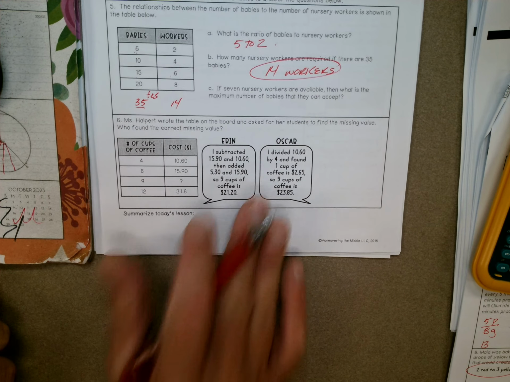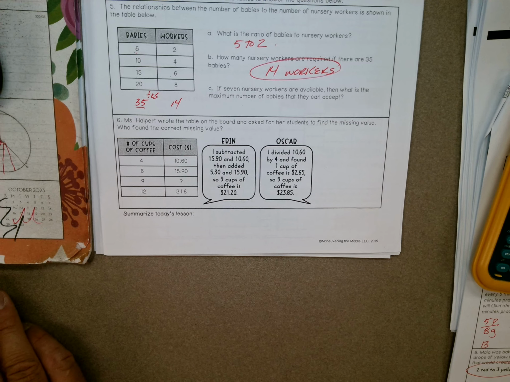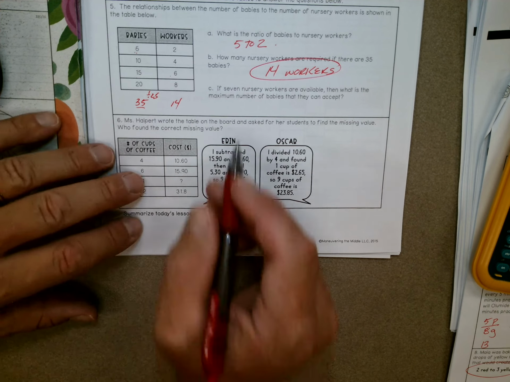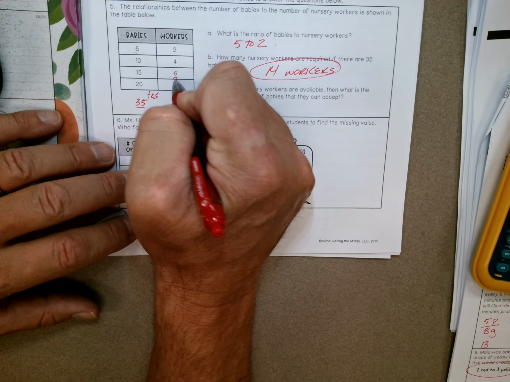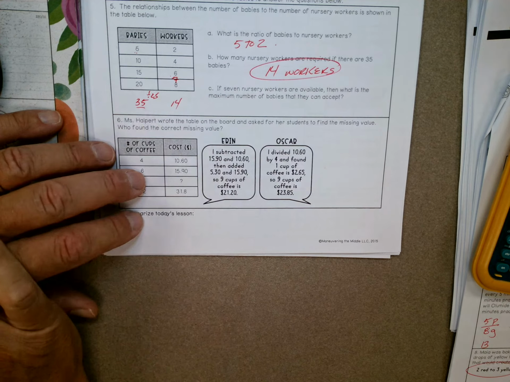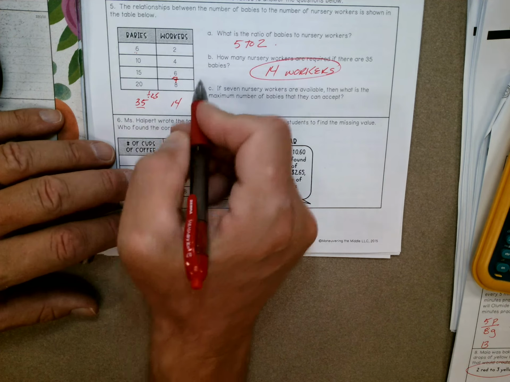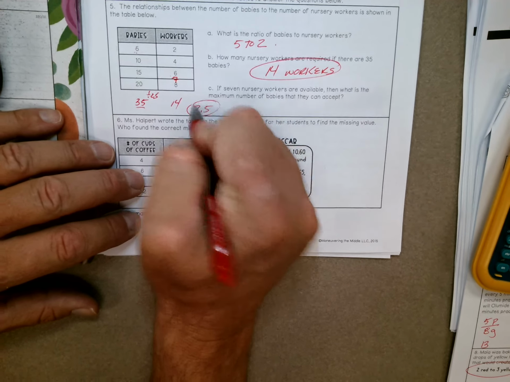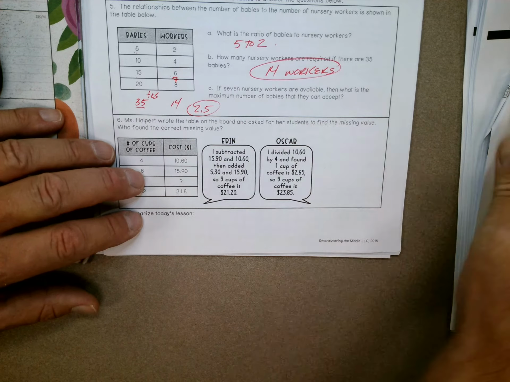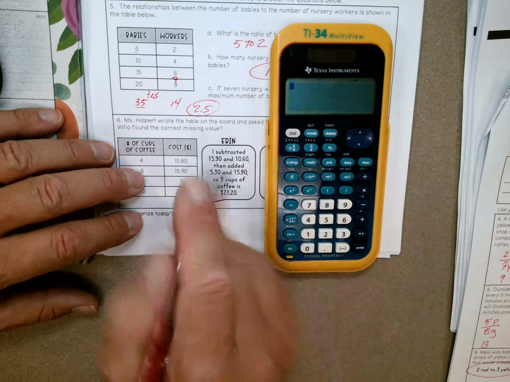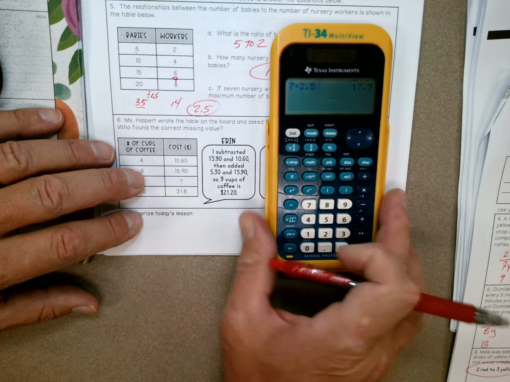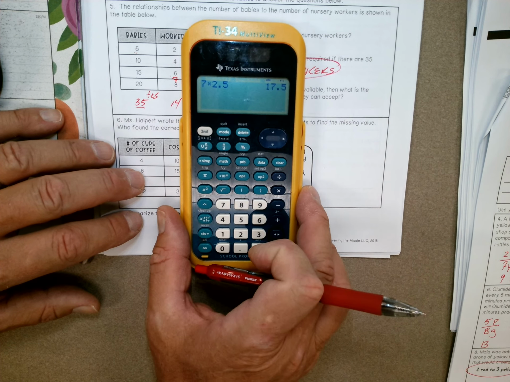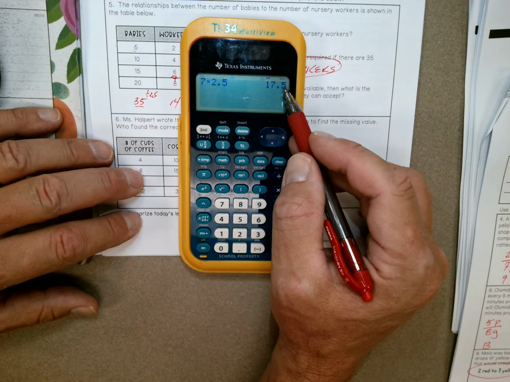Okay. If 7 nursery workers are available, then what is the maximum number of babies they can accept? If 7, so 7 would kind of fit right in here, wouldn't it? And if you remember this 2.5, this factor of 2.5, that's going to help us. So if I take 7, right, when I showed you how I got the 2.5, and I multiply that by 2.5, what do we get? 17.5.